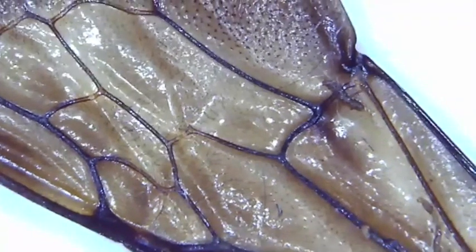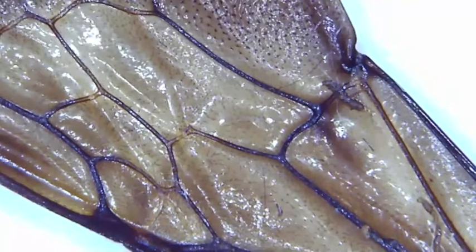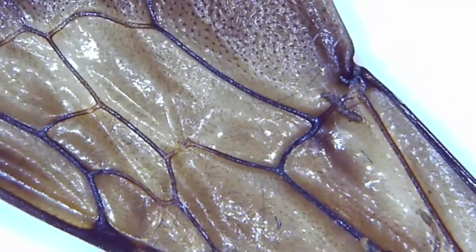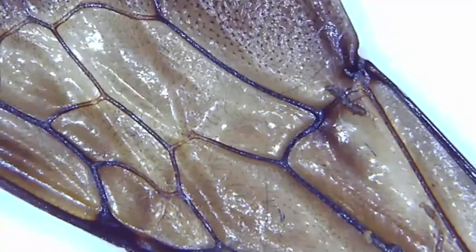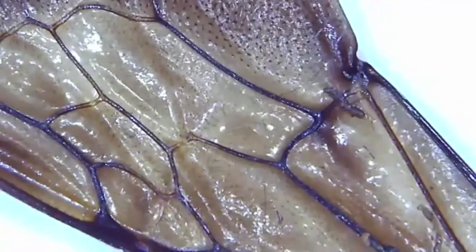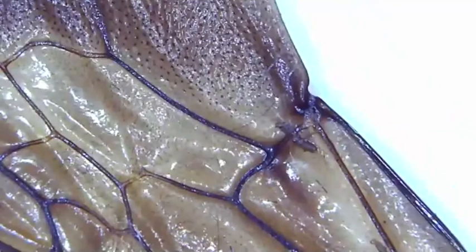So this is actually a wing. It's not from a butterfly, but does anyone want to make any other guesses as to what it could be from? Ani? Trey in the chat says moth. Ooh, a moth. Yeah, so it is an insect. You guys are on the right track.